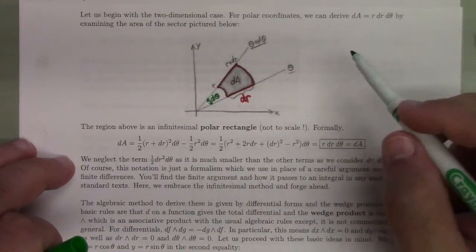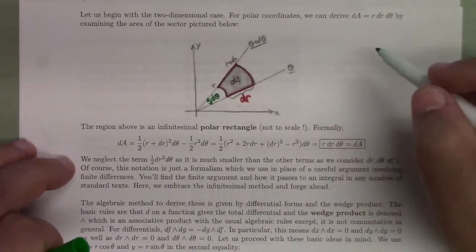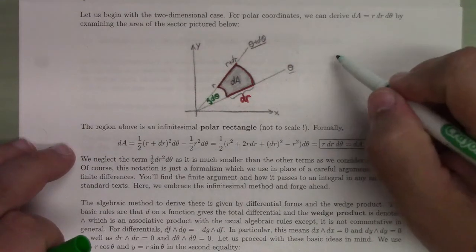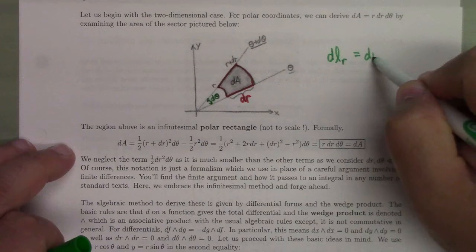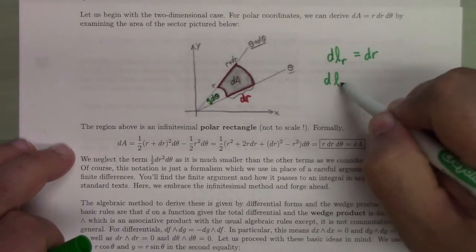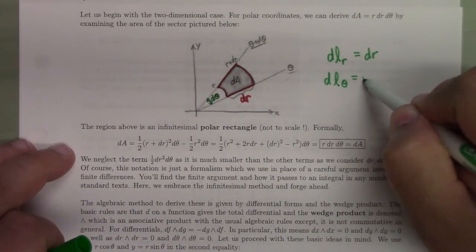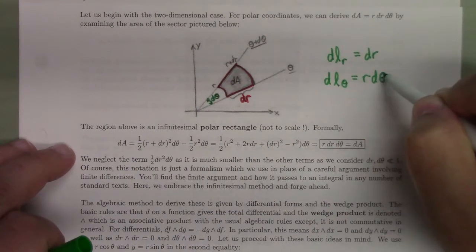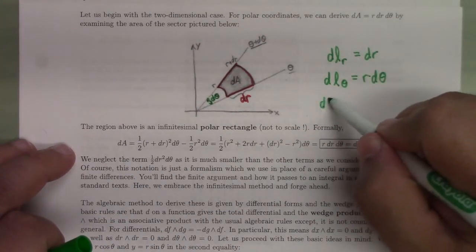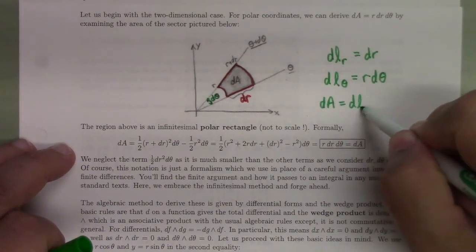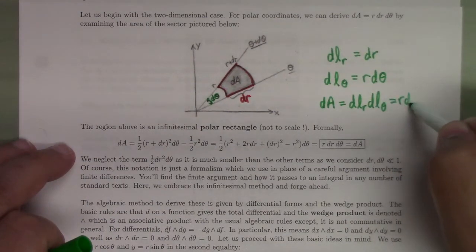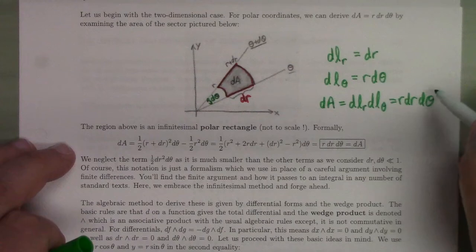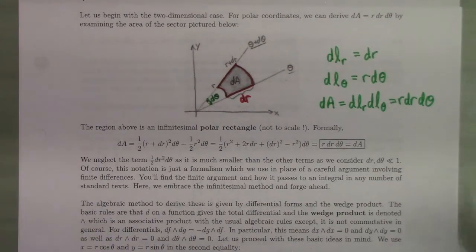And so essentially the infinitesimal distance in the r direction is dr. The infinitesimal distance in the theta direction is r d theta. And so when you multiply those, you get dA is r dr d theta. So that's one way you could look at this thing.